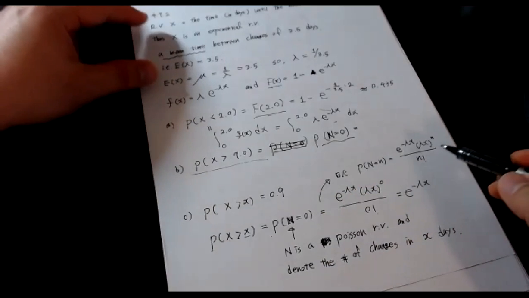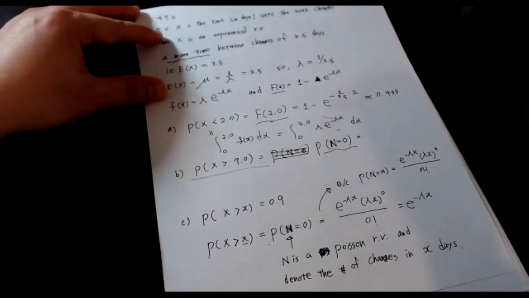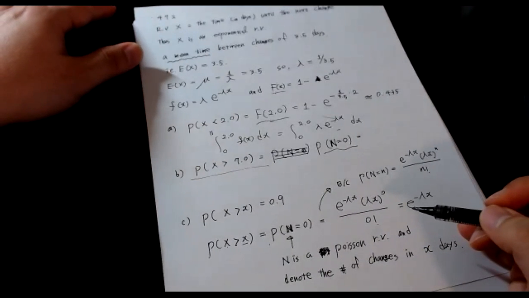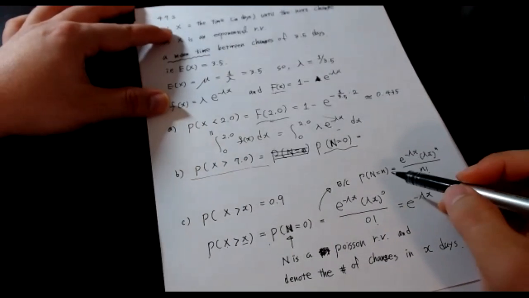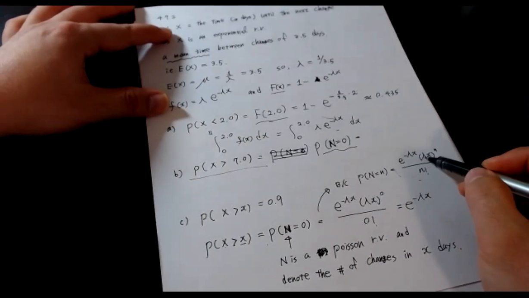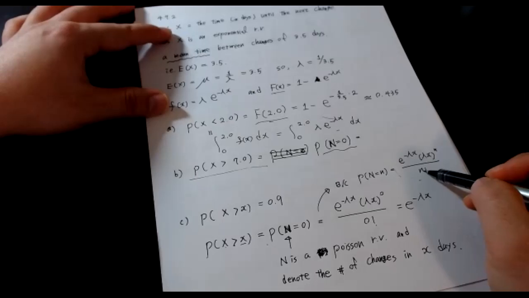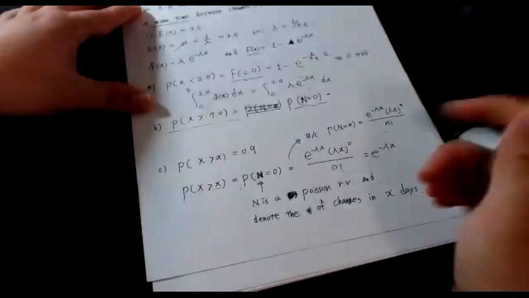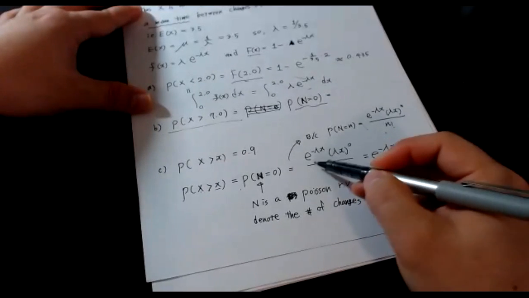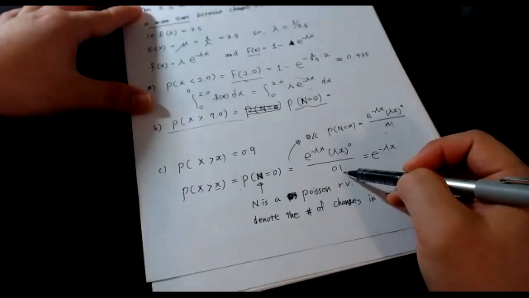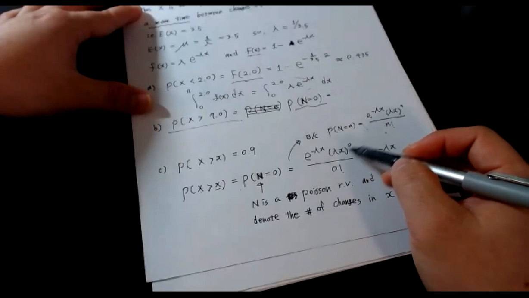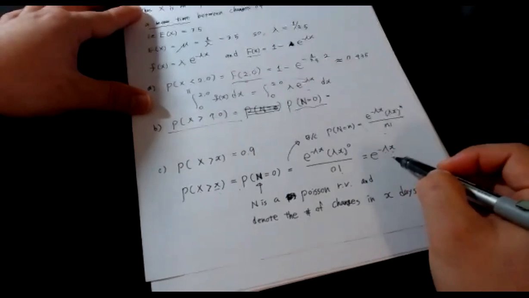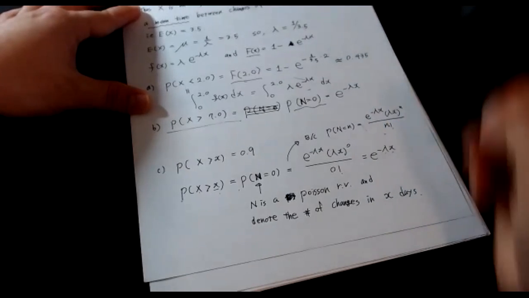And then, in a Poisson process, the PMF, because the Poisson process is a discrete random variable, right? So the PMF is going to be e to the negative lambda x times (lambda x)^n over n factorial. So applying this into here, can you see this? We get e to the negative lambda x times (lambda x)^0 over 0 factorial. Because 0 factorial is 1 and (lambda x) to the 0 power is 1, we got e to the negative lambda x. So the probability that X is greater than x is e to the negative lambda x.